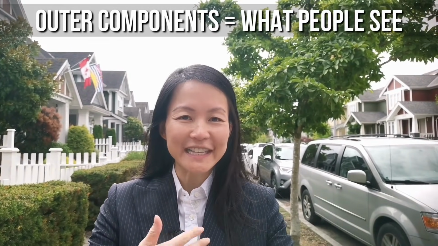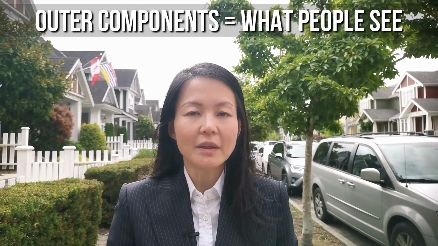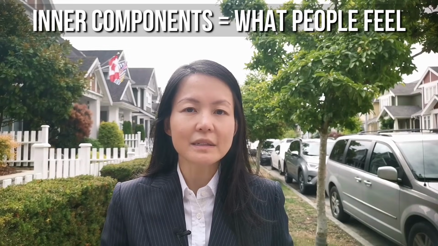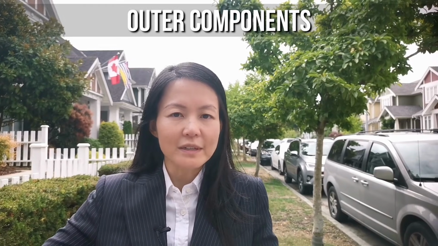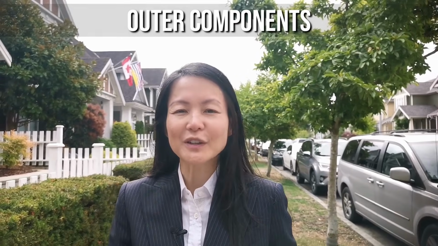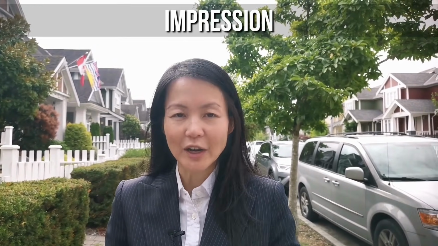When it comes to having executive presence, there are 2 components. There's the outer component of executive presence, it's what people see, and then there is the inner component of executive presence. It's the presence that people can feel. So let's talk about the outer component. When it comes to the outer components of achieving those qualities of presence, what we're referring to is action, communication, and impression.